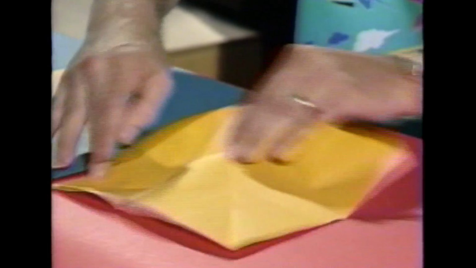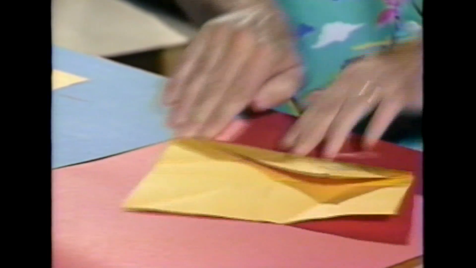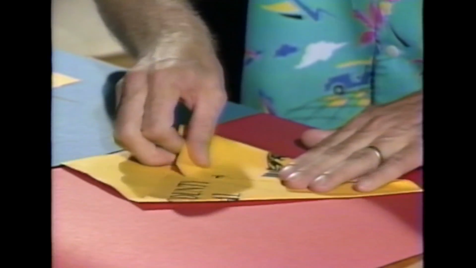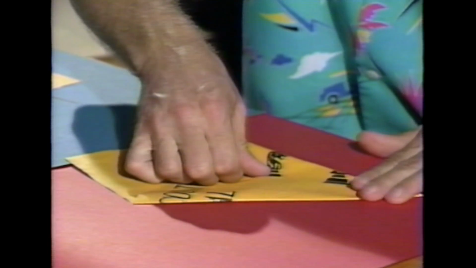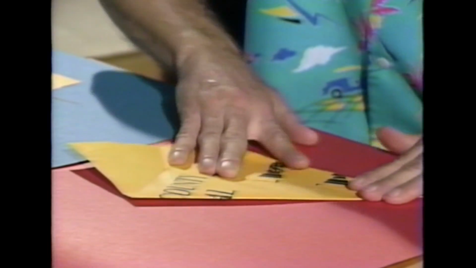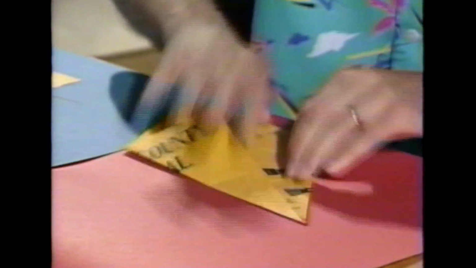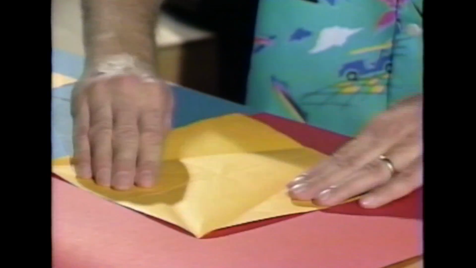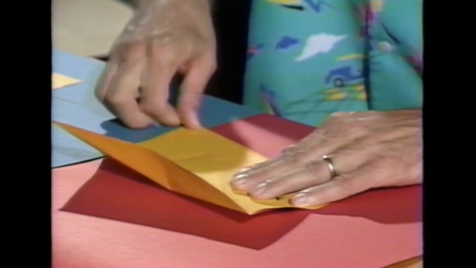So I've undone it. I go to this corner, and I put the kite shape together. There it is, kite number 2. 2 more, and we've got all the folding done. Kite number 3.